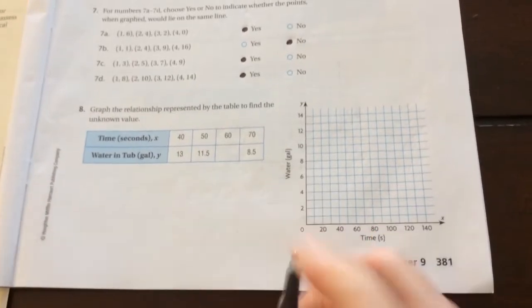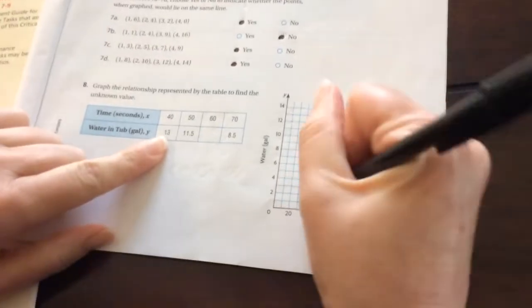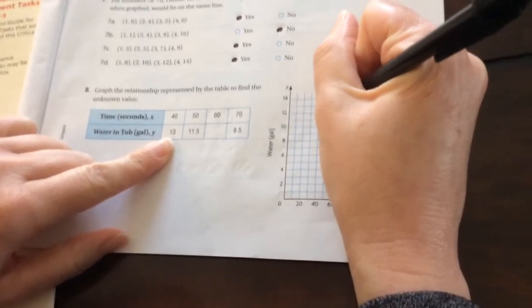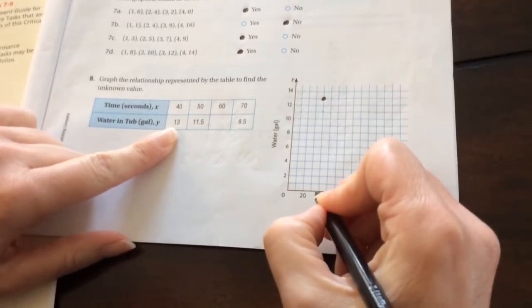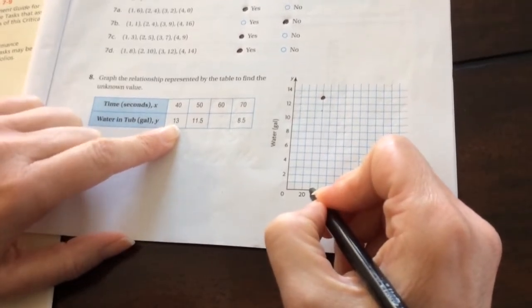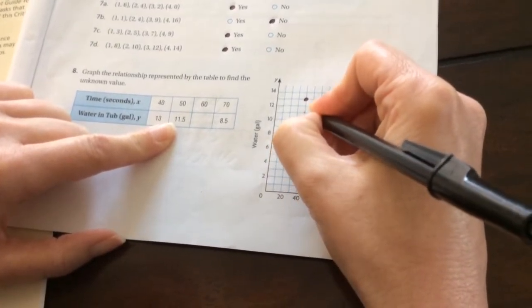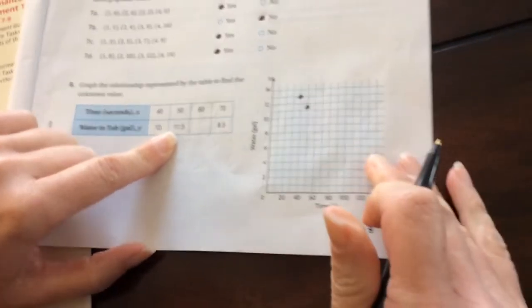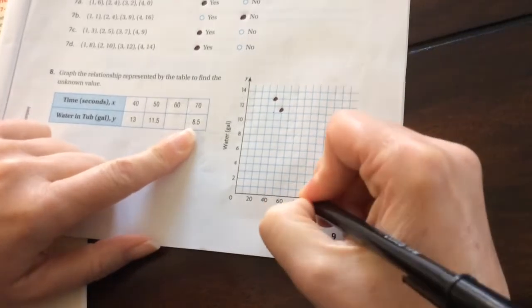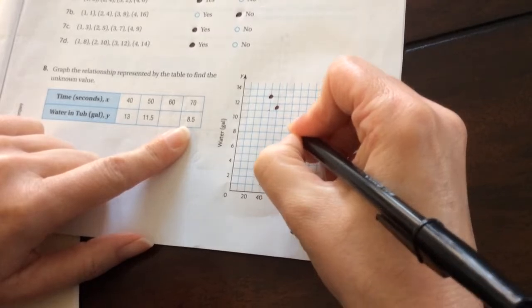Okay, number 8. Graph the relationship represented by the table to find the unknown value. So it says 40, 13, and then 11 and a half with 50. So 11 and a half. And then the next one that I know is 70 with 8 and a half. 70 with 8 and a half.